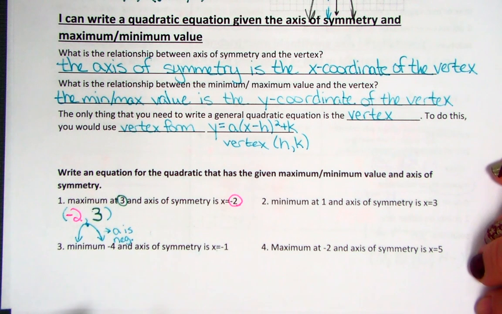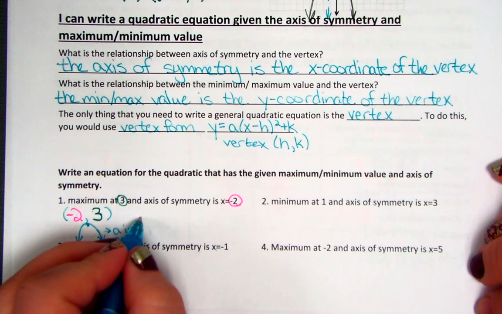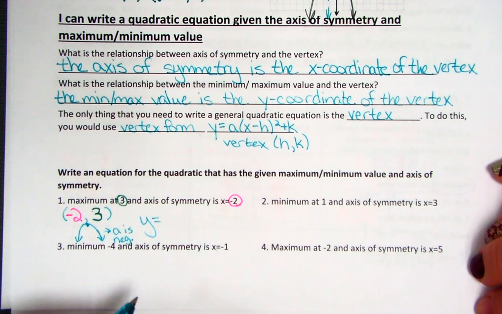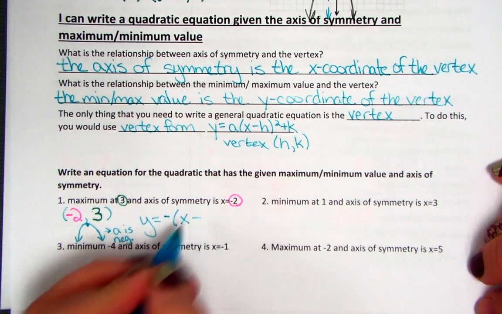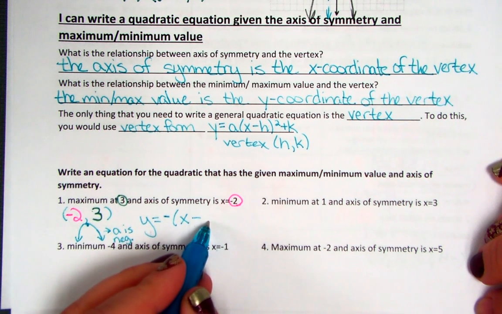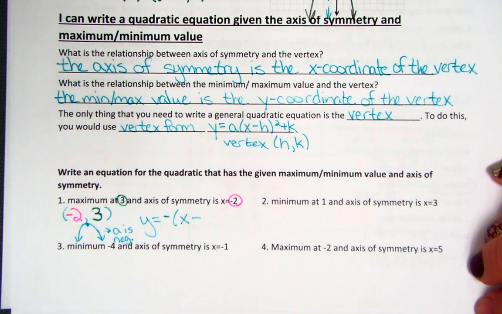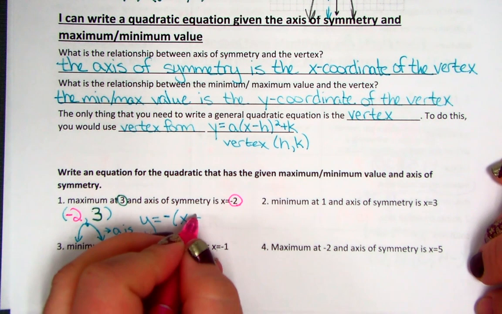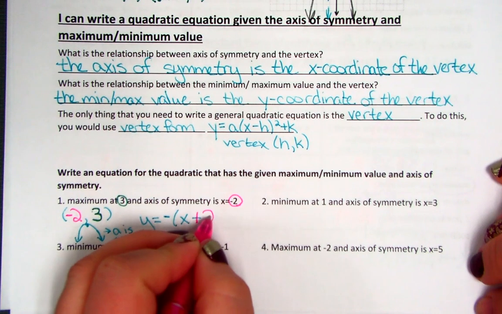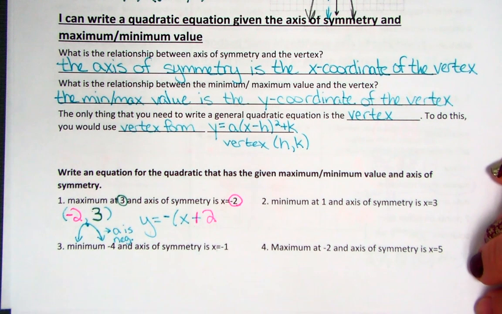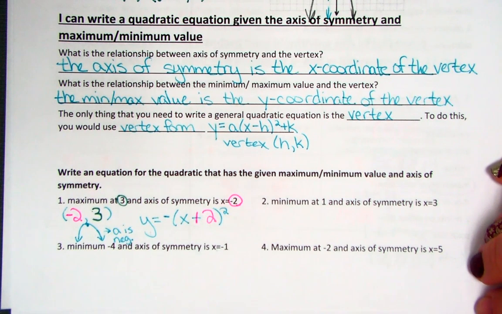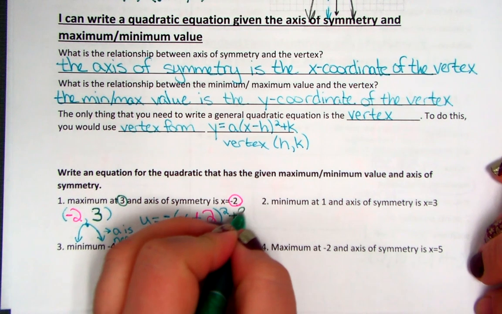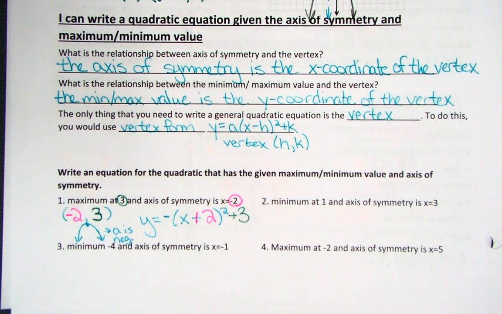So when we go to write our equation, we'll have y equals a negative value for a, parentheses, x minus, and we would plug in -2. So your choice, you can put in minus a negative, or you can automatically change it to plus a positive, squared, and then we'll have plus our k value. And that's our equation.